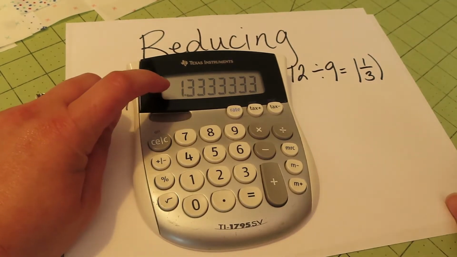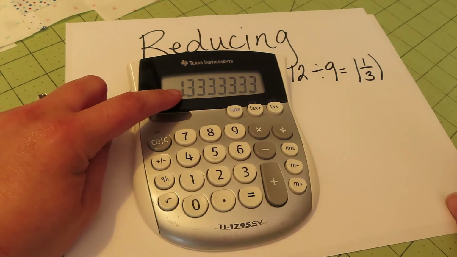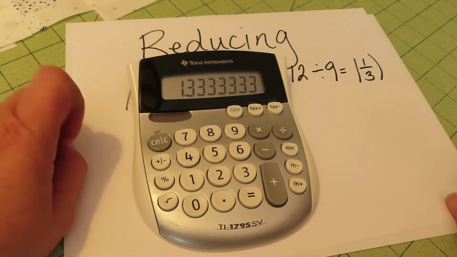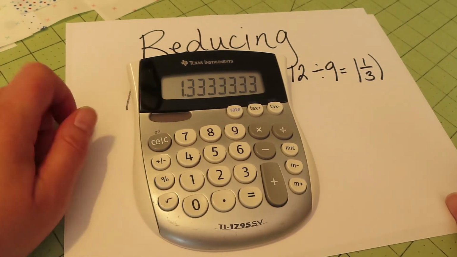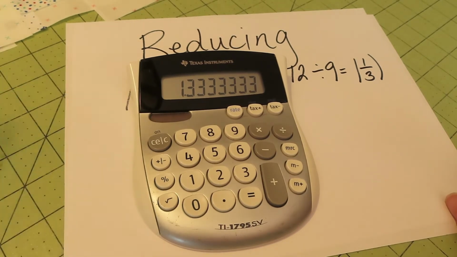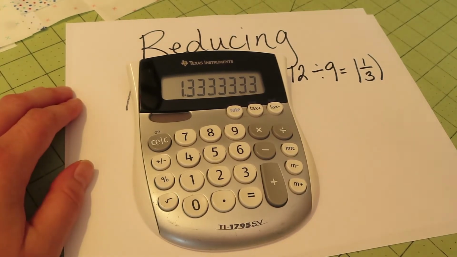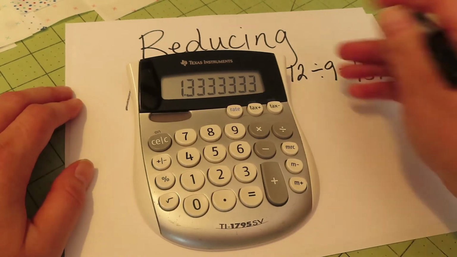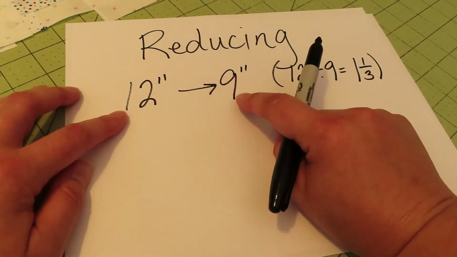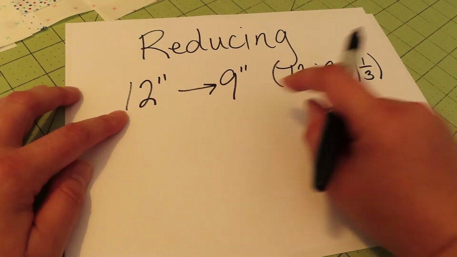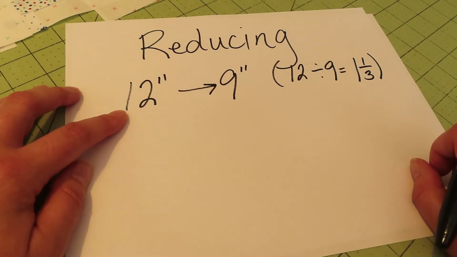Because it's 0.3 repeating infinitely, you could just put 1.33333, you know, as many times as you can fit it on your calculator, and it's going to get you pretty close. But I would say that 12 is 1 1/3 times as large as 9. And so I'll use the same method.